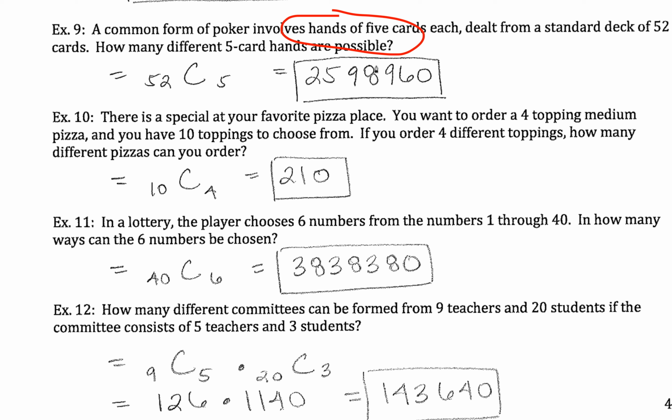I know there are lots of different types of card games, and you might play one where it does matter the first one that you're dealt. It does not for the purposes of our class and for my math lab. We're going to keep it simple. If you're dealt some cards, you could pick them up and change their order. So that's always going to be a combination.